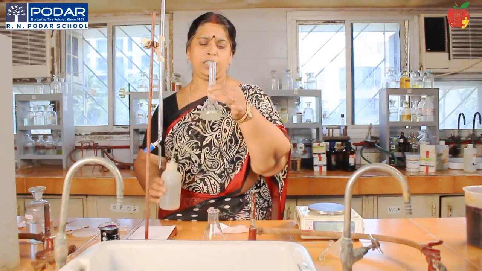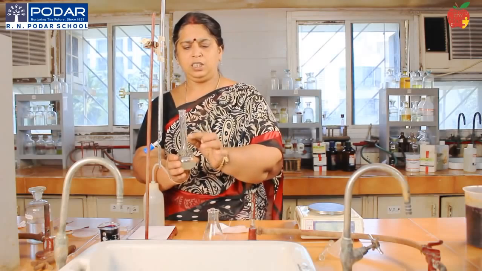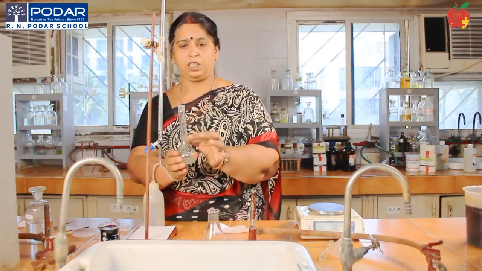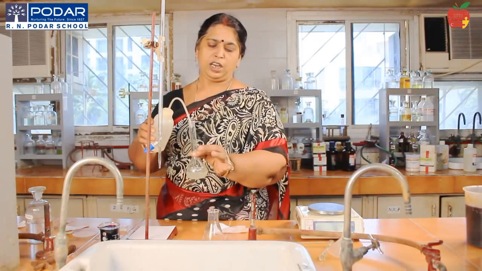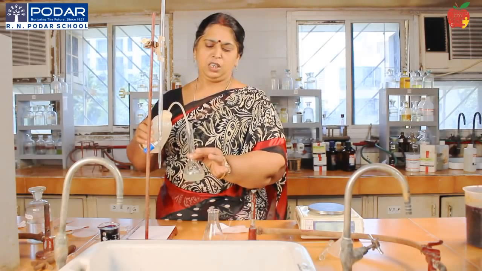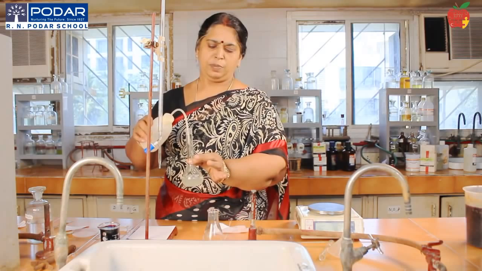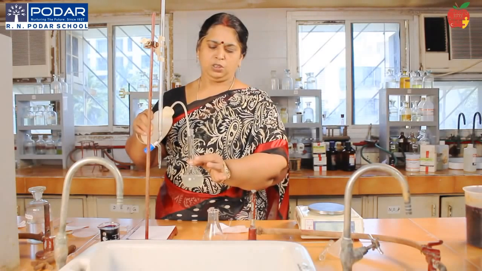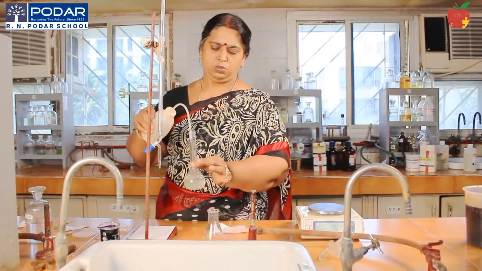Keep it straight to your eyes. There is a mark here in the standard flask. Can you see that? Till that mark, it is 100 ml. You can keep on filling water till that mark. You have to add water exactly till that mark only. In the beginning you can add more water, but as you are nearing the mark, be very careful to add the last drops, either using a pipette or otherwise. Just make it up to the mark now.